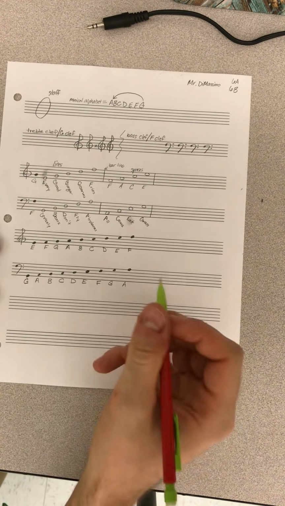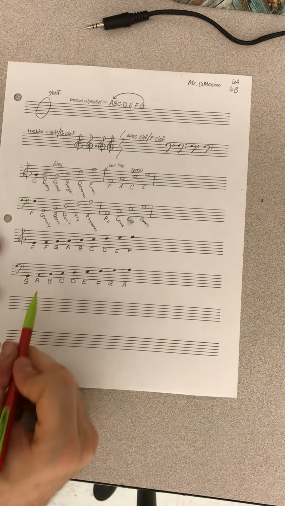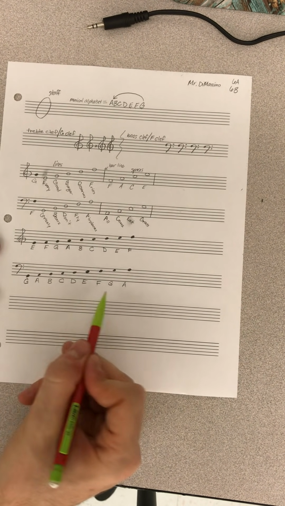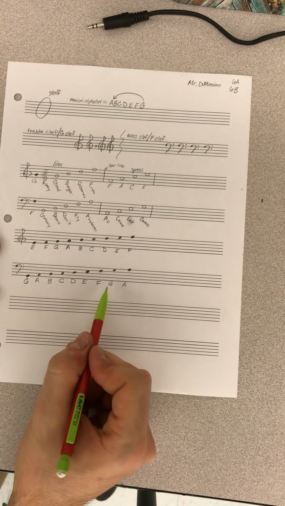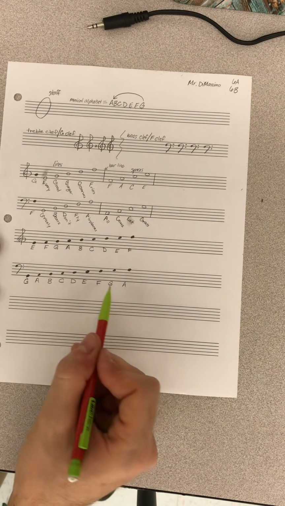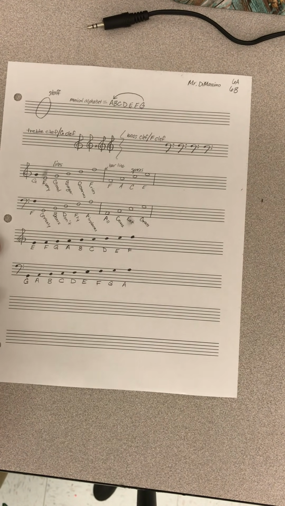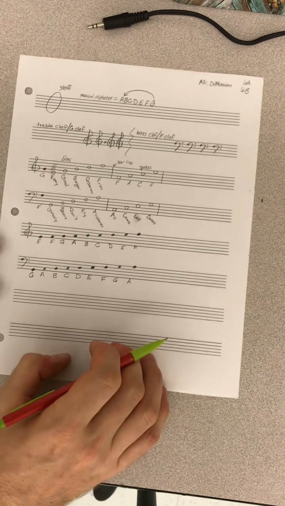All right, cool. So we have that. So really, really easy. We can just read it like a straight up alphabet. We never go to H. We never go to H in music. We're lucky. We just have those 7 letters. We start back from A, and that's how we read more notes.